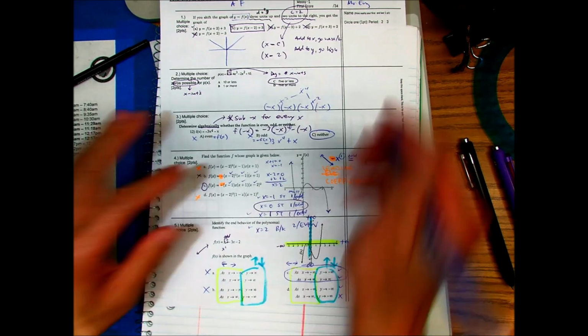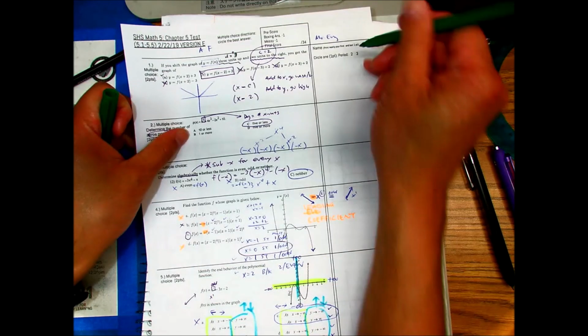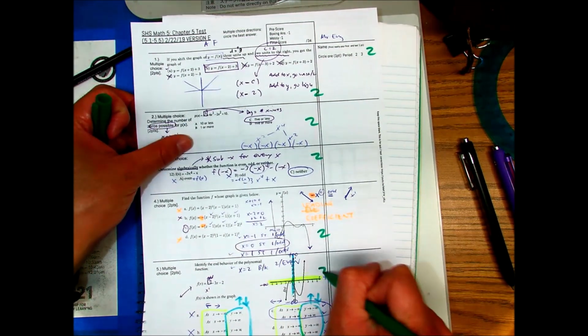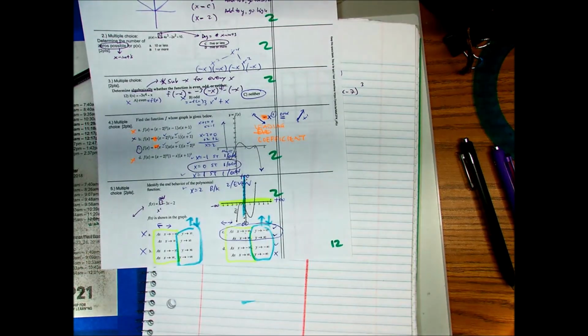So the front side. Let's see. 2 points for your name. Let's do this with a pen. 2, 2, 2, 2, 2, 2, 1, 2, 3, 4, 5, 6. And that is 12 points for the front side.